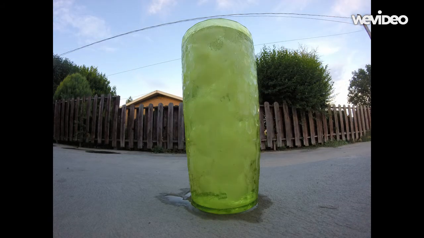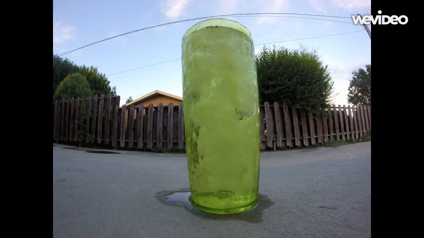We are watching condensation. What's happening is the ice water is cooling the water vapor that's naturally in the air to the point where the vapor transitions from a gas to a liquid. That's condensation, water going from a gas to a liquid.